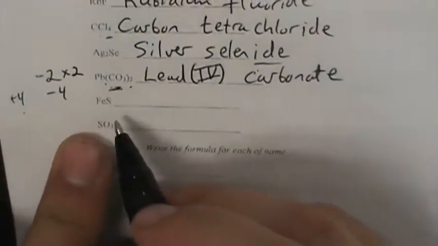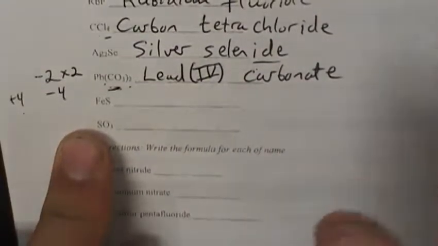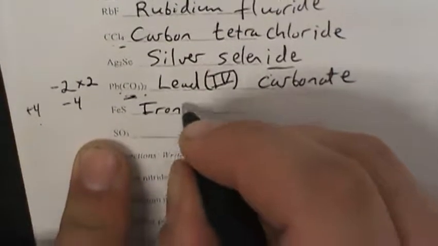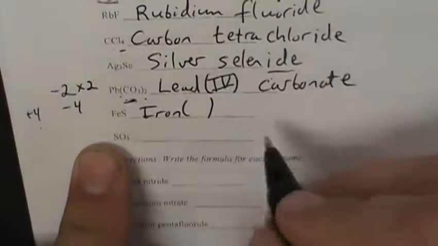All right, iron again, so we know right away that this is going to be some sort of Roman numeral, so I'm going to write iron, parentheses, and leave some space for a Roman numeral.